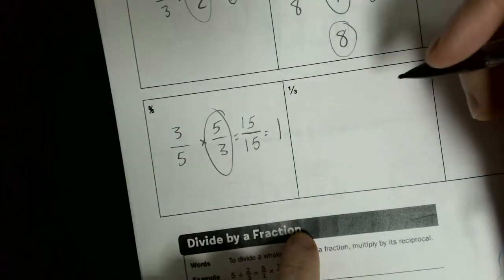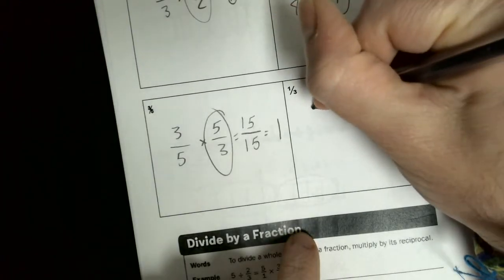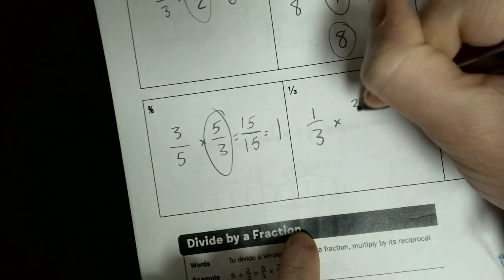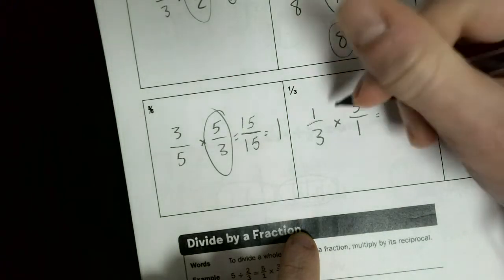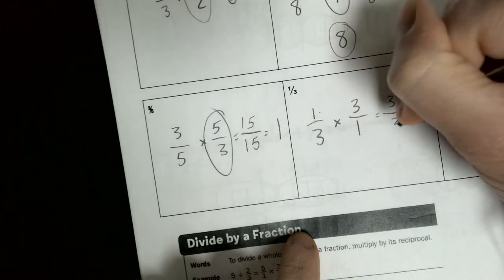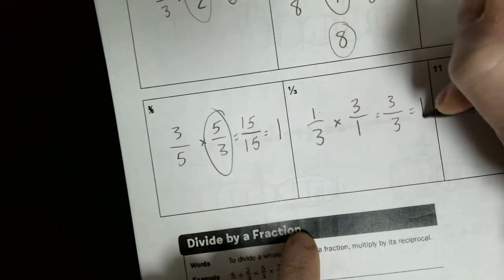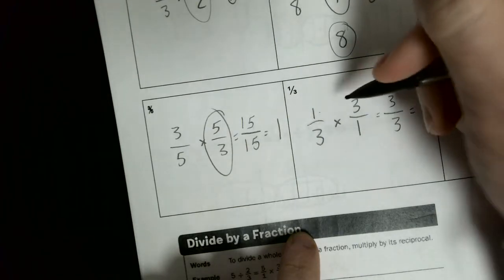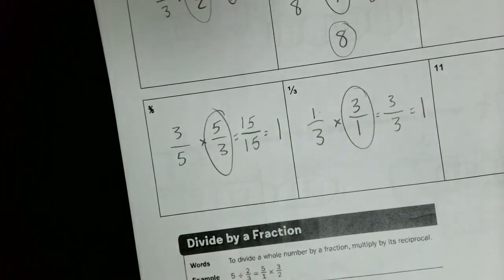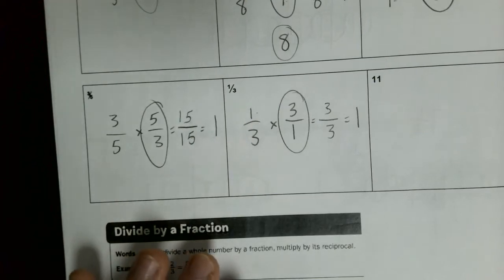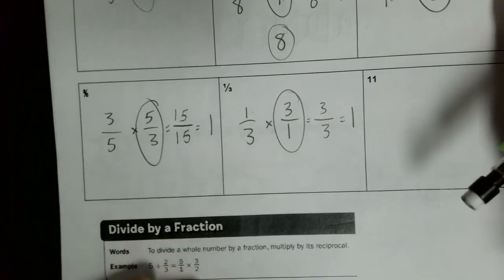Next is 1/3. The reciprocal of 1/3 would be 3/1, because 1 times 3 is 3, 3 times 1 is also 3, and 3 divided by 3 is 1. So the reciprocal of 1/3 is 3/1, just flipped. Whoops, you probably couldn't see that completely, but there it is. My apologies. Last one here, 11.